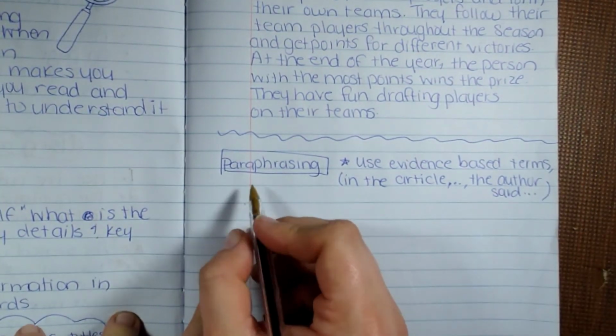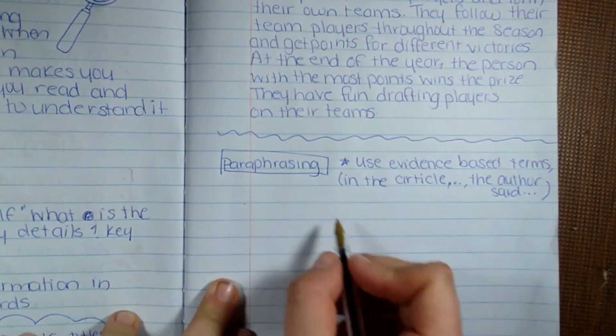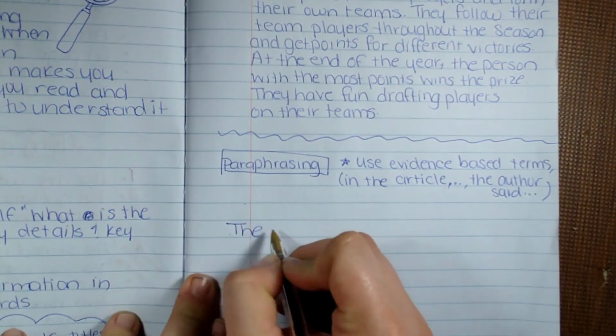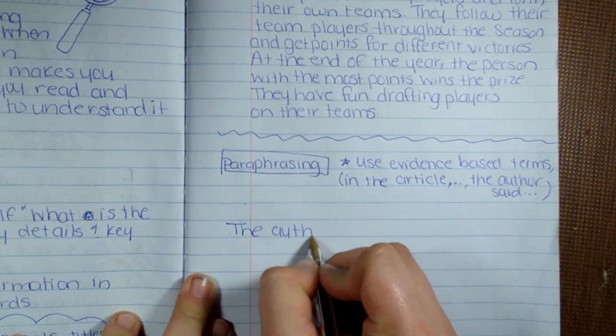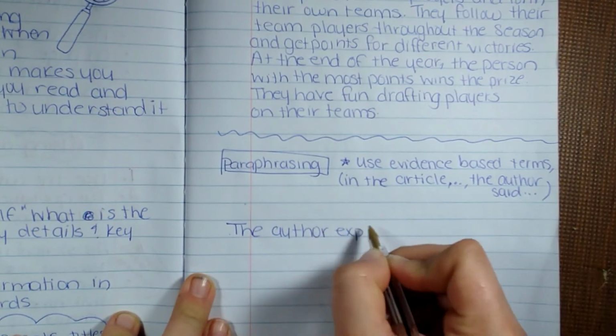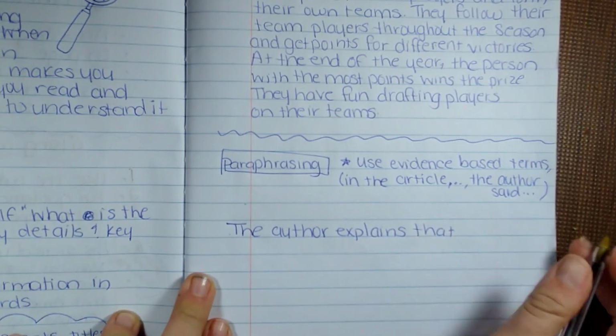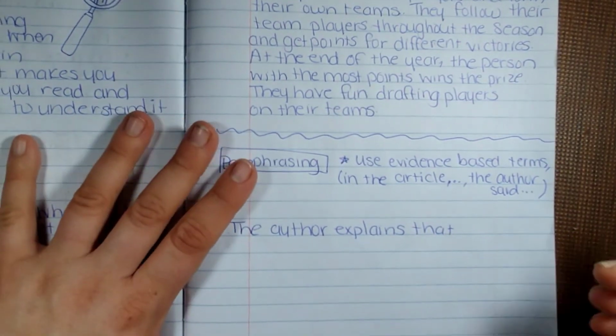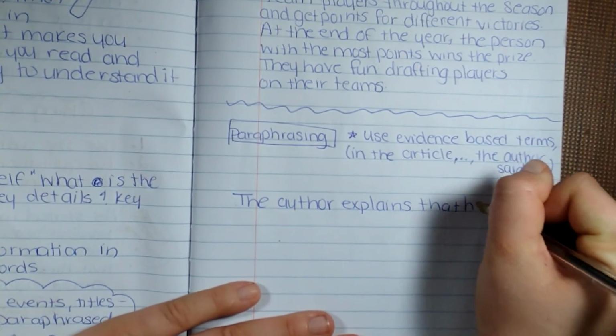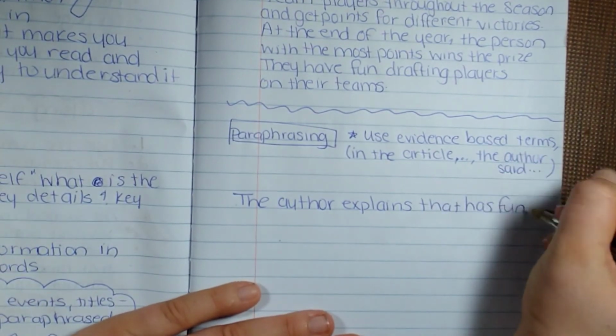Okay? So I'm going to say, the author explains that her dad has fun drafting a fantasy football team with his friends.